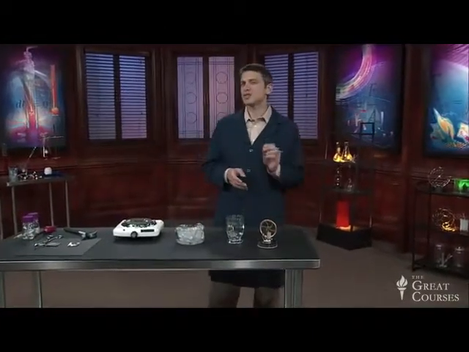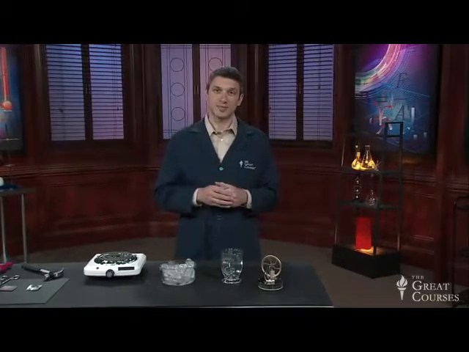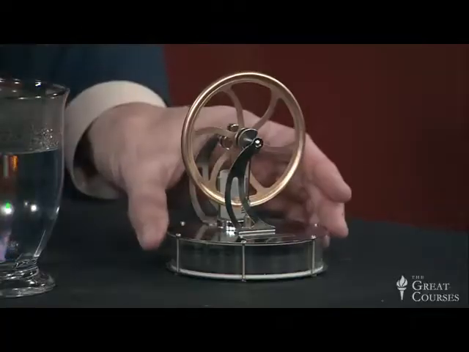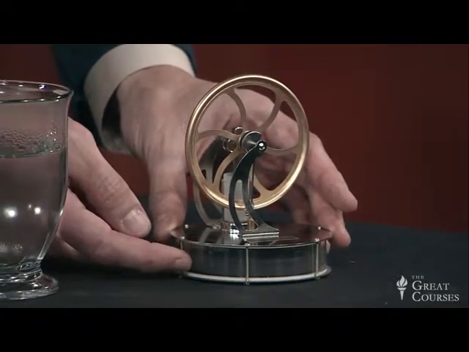So in this demo, we're going to talk about the Stirling engine. This is a good example of different thermodynamic processes acting on a material. In this case, the material is simply air. With a temperature gradient, work can be extracted. Now, here is a Stirling engine, and the working fluid inside is the air inside of this container.